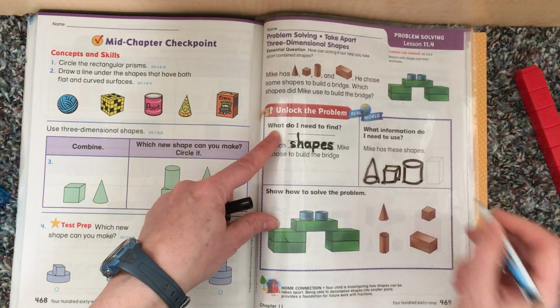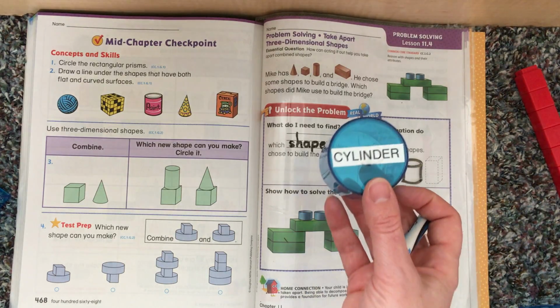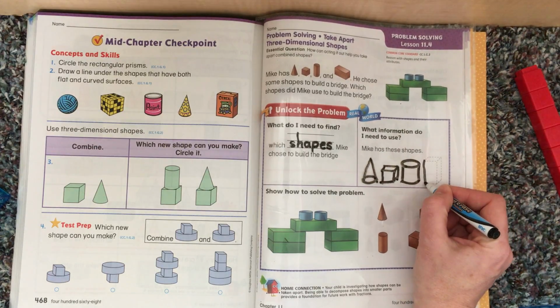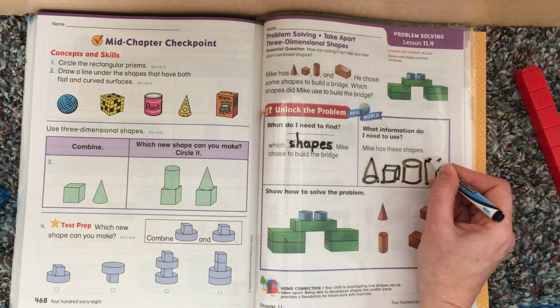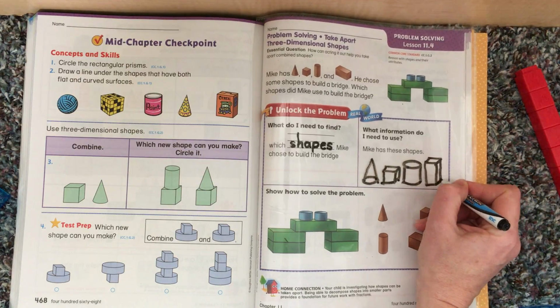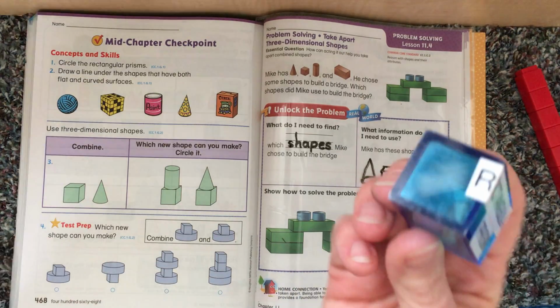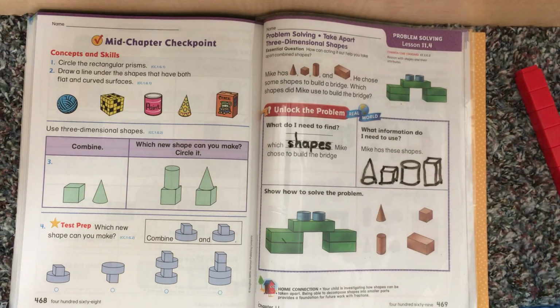And this one is a cylinder. And this one, I see a rectangle on it. The one with a long, funny word, what is it? It's a rectangular prism.